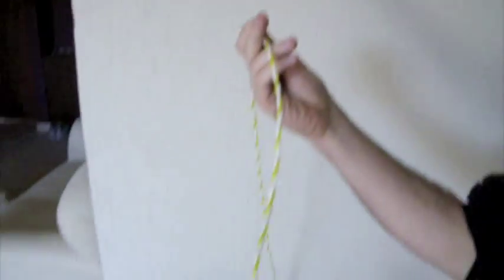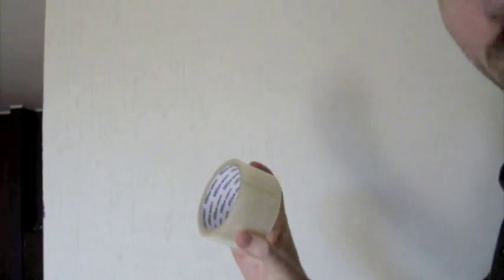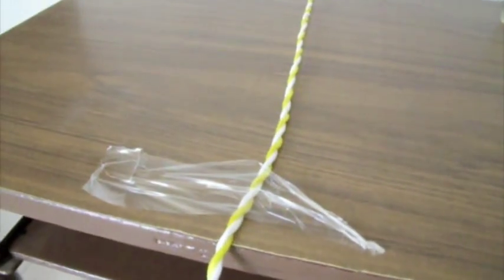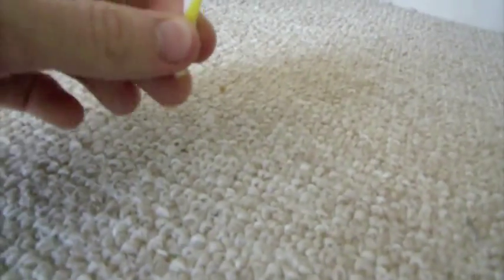The first thing we need is a string of some sort. We have a string that needs to be at least 1 meter long, and tape. We're going to tape the string to the edge of the desk. There you have it, and you're going to have the string hang over the edge, and make sure there is some clearance at the bottom.